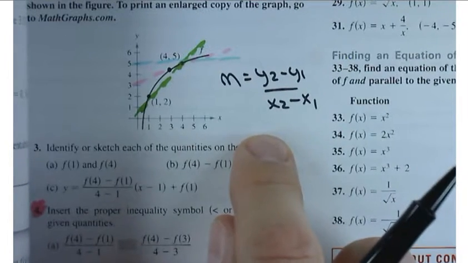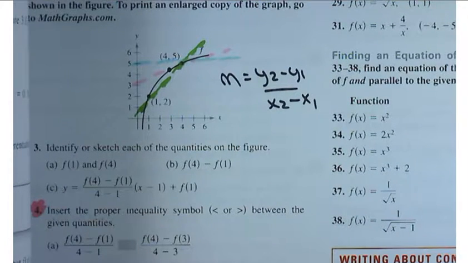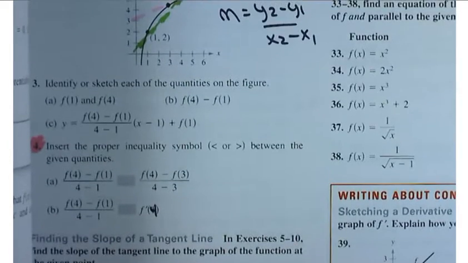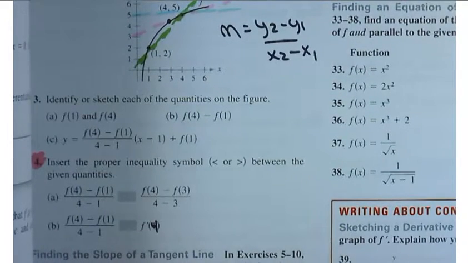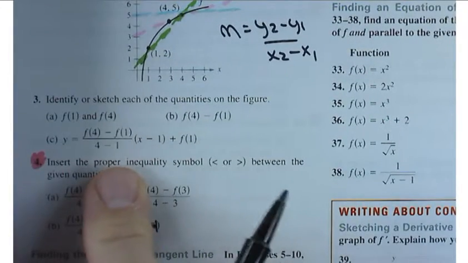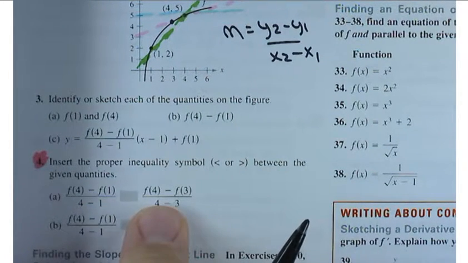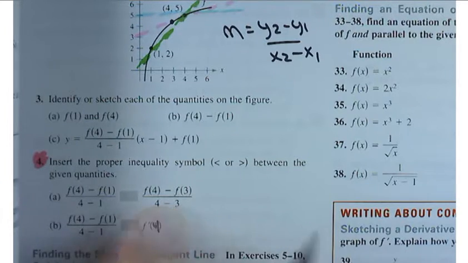let's look at the next problem, problem number 4, which is asking you to decide which of these quantities is bigger. This one right down here, this one or this one. Now let's try and understand what these are.